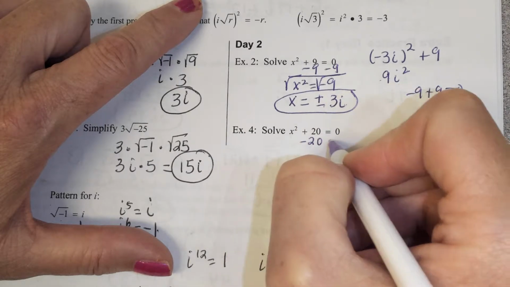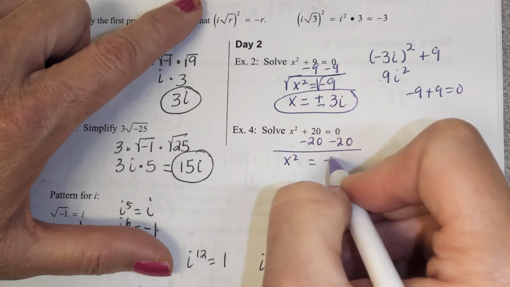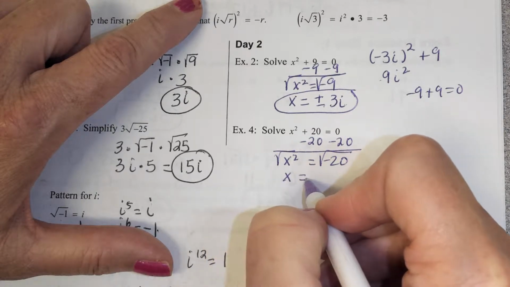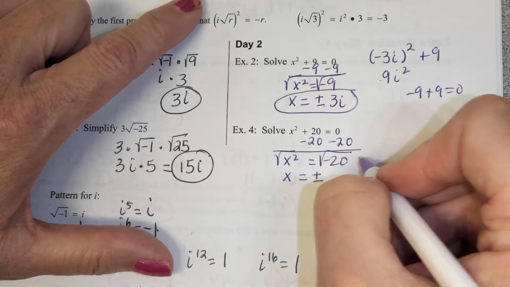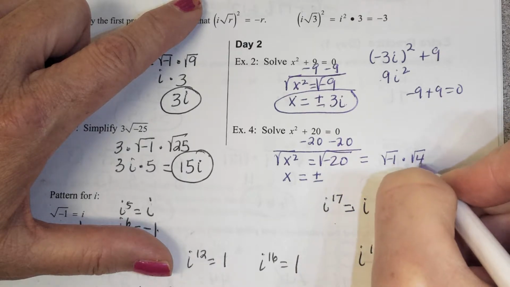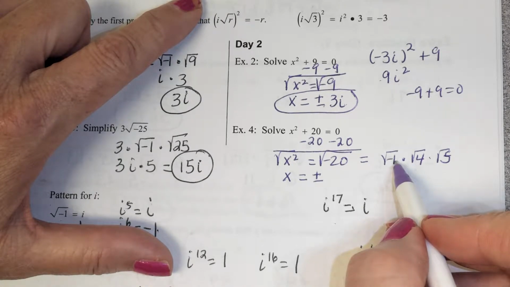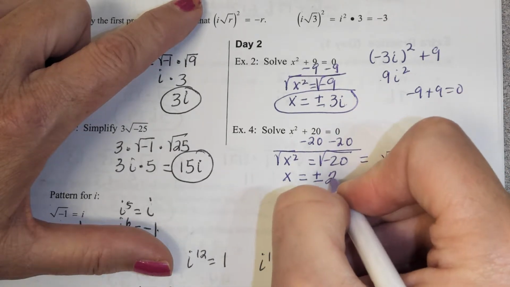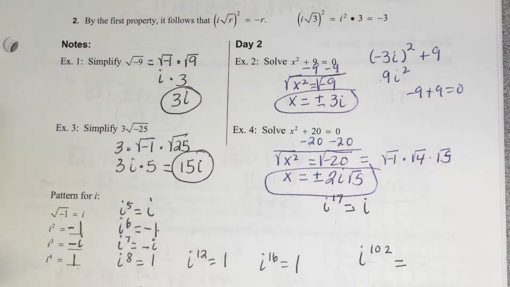Alright, looking at example 4, solving this one, we're going to try to get x squared by itself, so we're going to subtract 20 from both sides. So when we do that, we get x squared equals -20. When I take the square root of this, I'm going to get x equals plus or minus. Now simplifying this, we have to think of this as the square root of -1 times the square root of 4 times the square root of 5. So the square root of -1 is i. What's the square root of 4? So we're going to have plus or minus 2i, and then radical 5 we can't do anything with. So that would be the solution there.